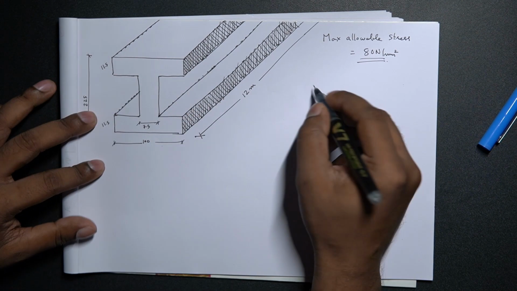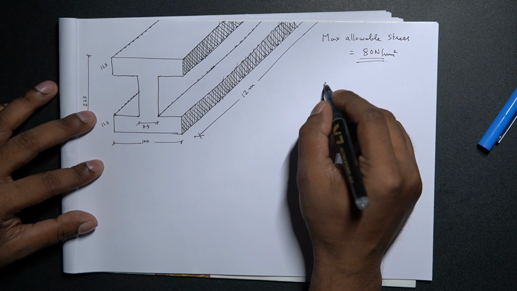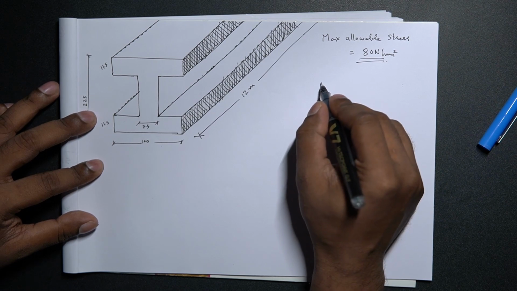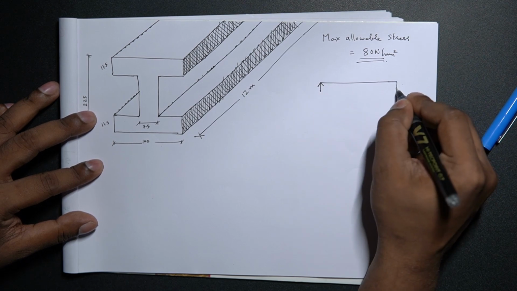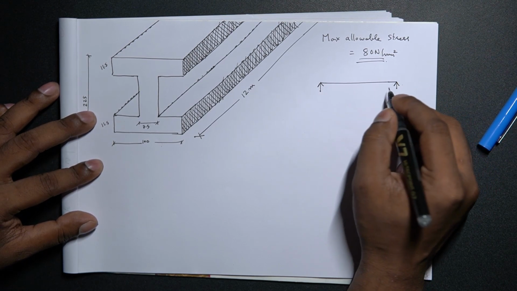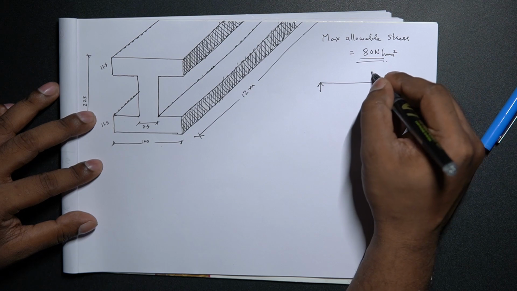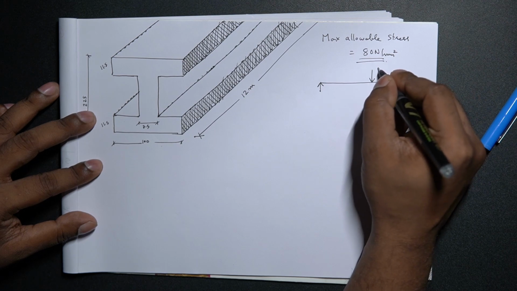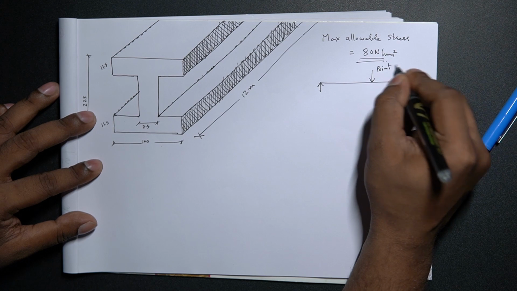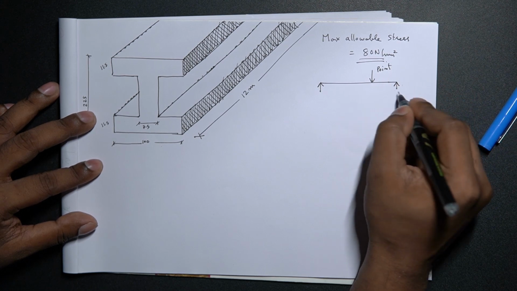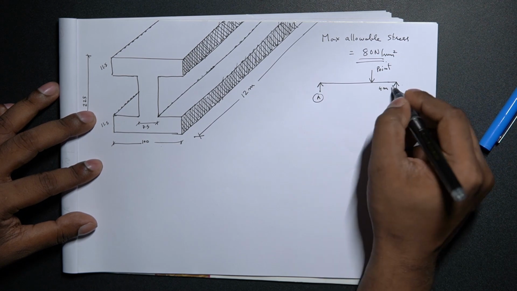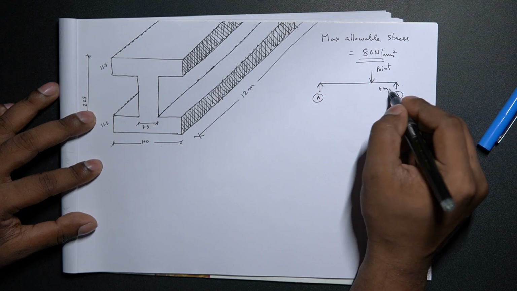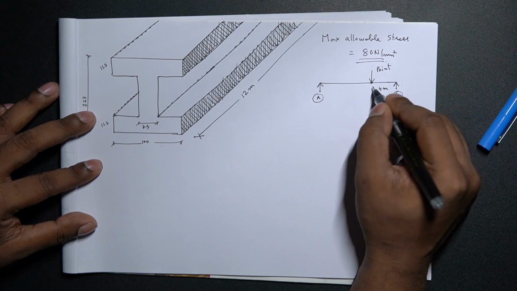So, for instance, let's put this in a free body diagram. We have a span of 12 meters, simply supported on both ends, and the question says that if we introduce a point load, a concentrated load, at a distance of 4 meters from one end of the support, let's call this support B and let's call this support A. From support B, there is a point load acting at 4 meters.